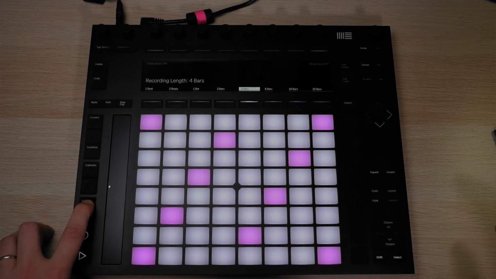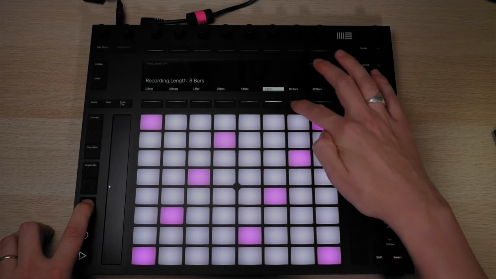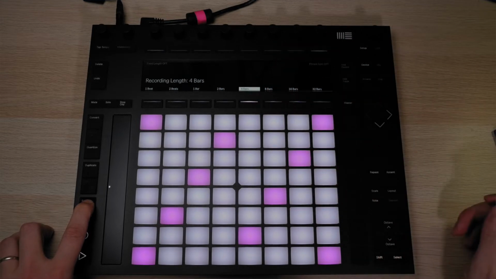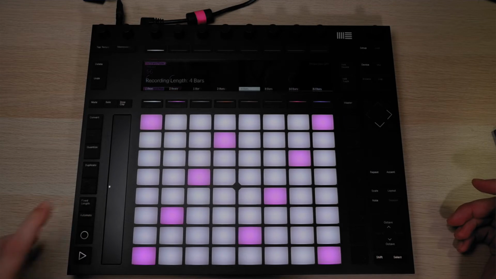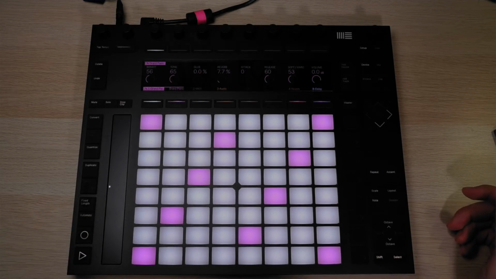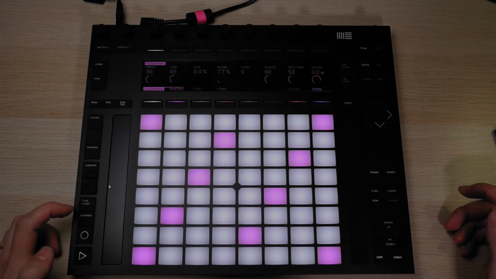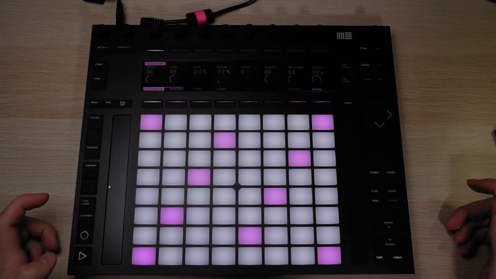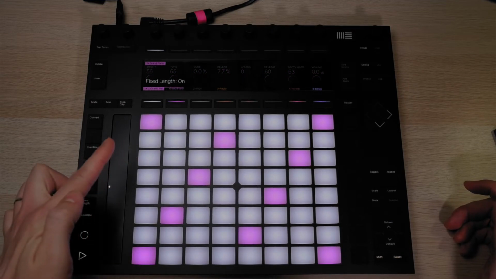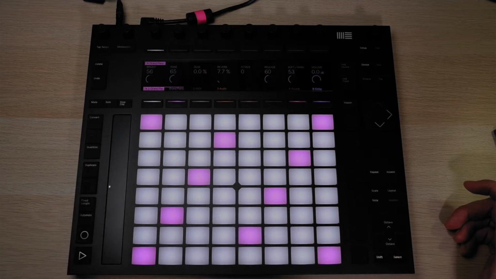So if we click and hold down, press one of these track buttons underneath, it will change the length. So I'm going to select 4 bars, as that's how long I want the loop to be. Now to turn this on, you will need to press the fixed length button once. On the screen it says fixed length is on, and the fixed length button will also remind you that it's on by flashing like this.